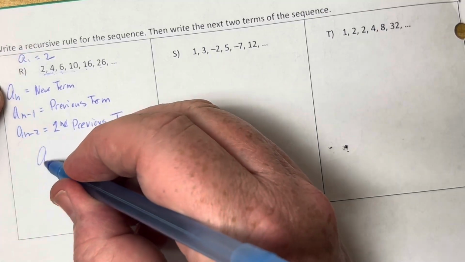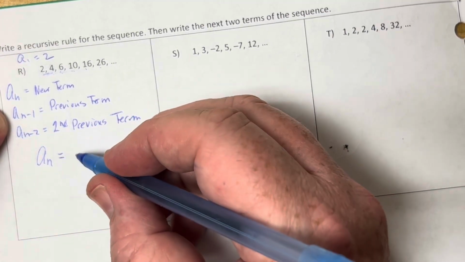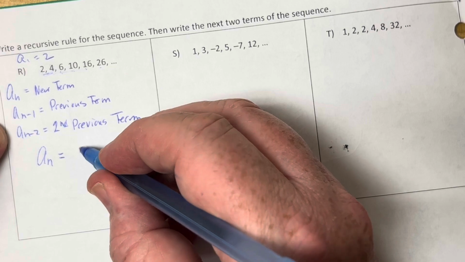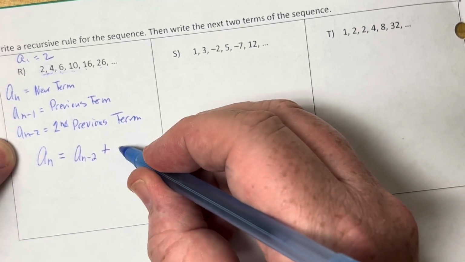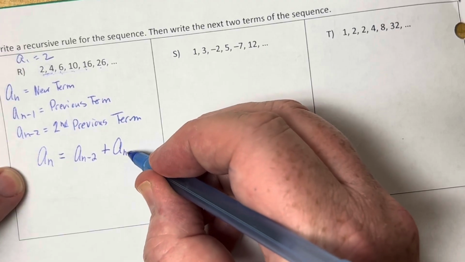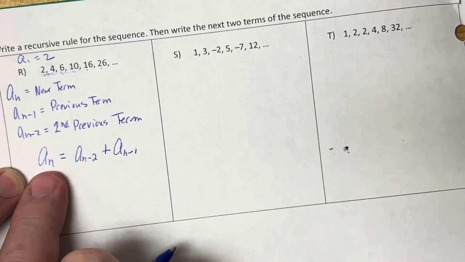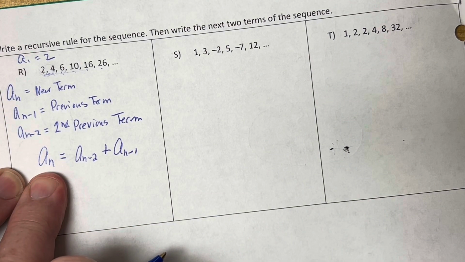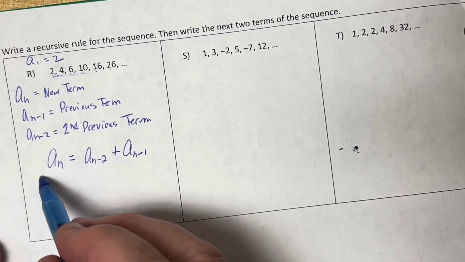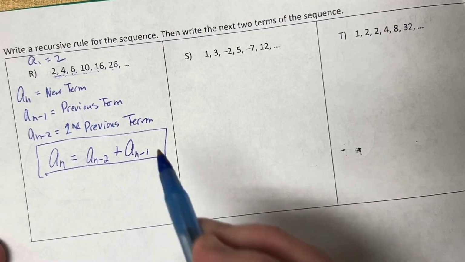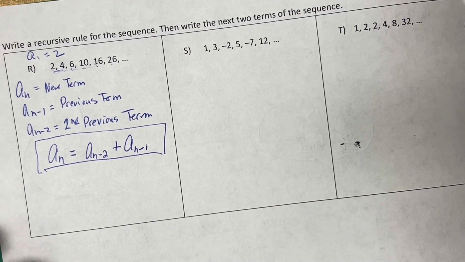So in this case, our two previous terms were added to get the new one. So our new term equals our second previous term added to our previous term. Then we can use this to find our next two terms.